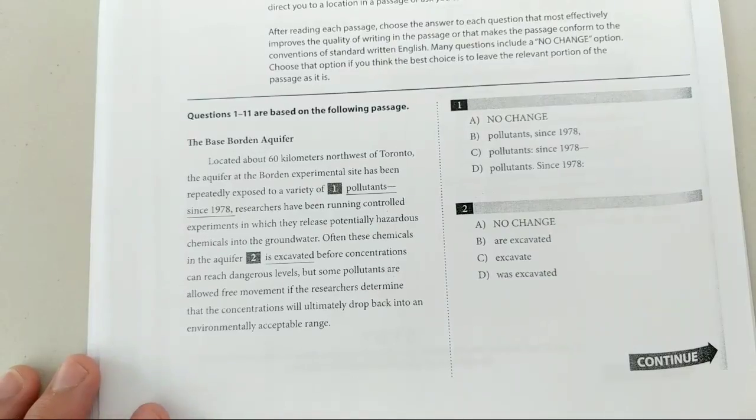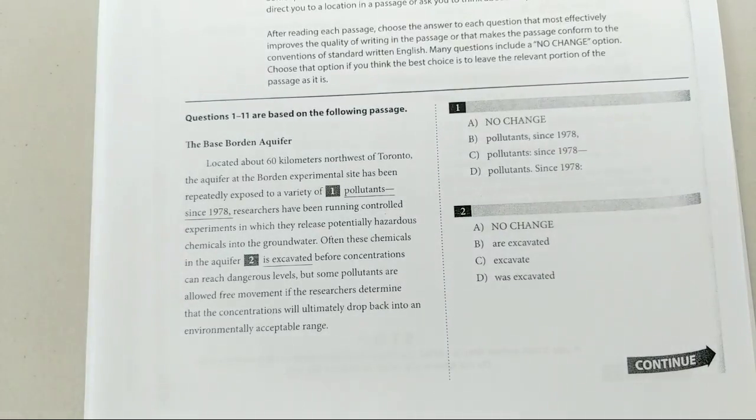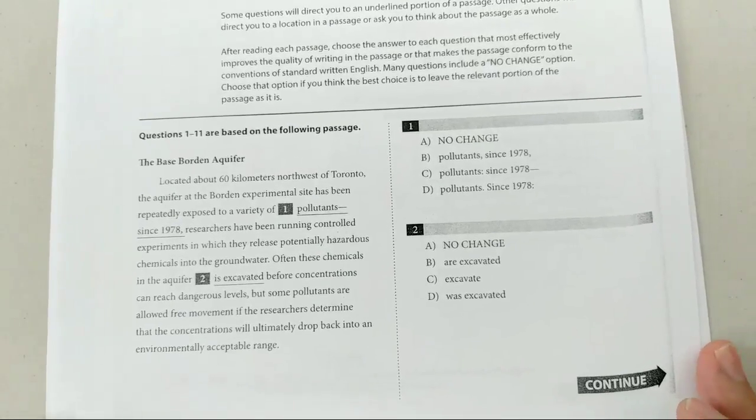We're on test 11. Okay, just to remind you guys, the reason why I make these videos is so that you can see how to show work on these questions. Showing work reduces your chance of making silly errors or getting tricked. That's the entire reason. All right, number one.